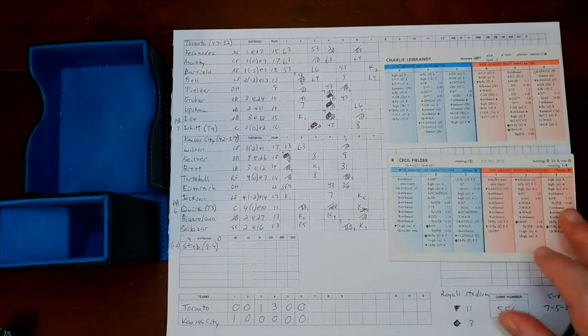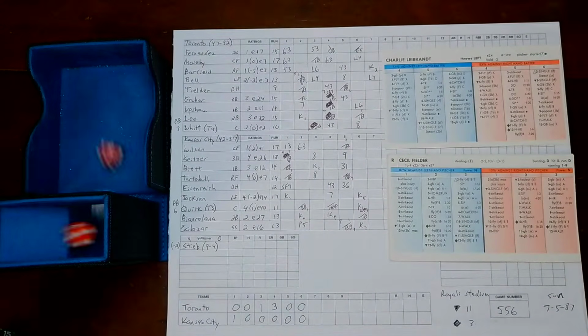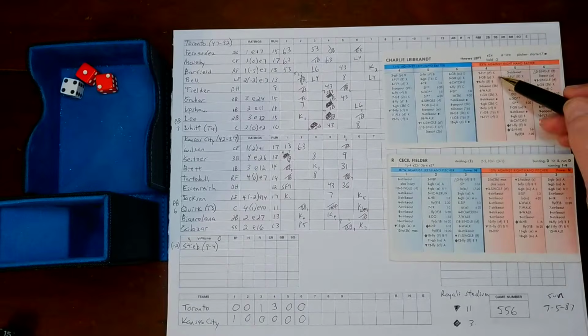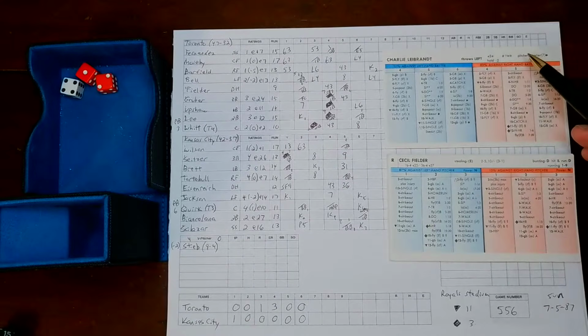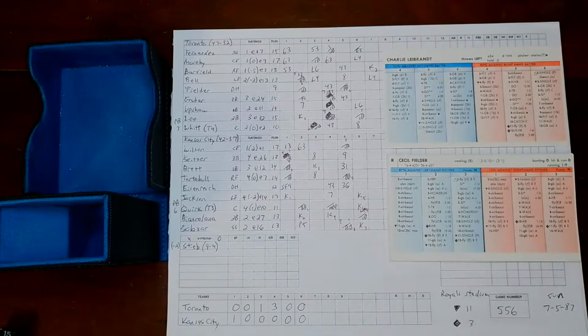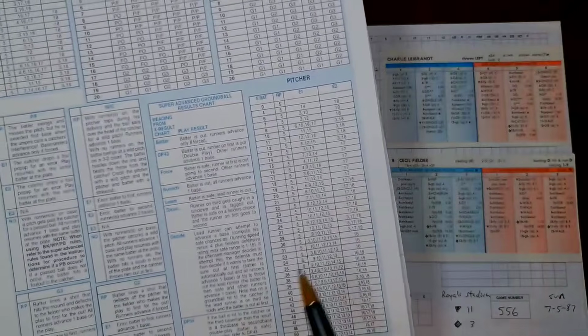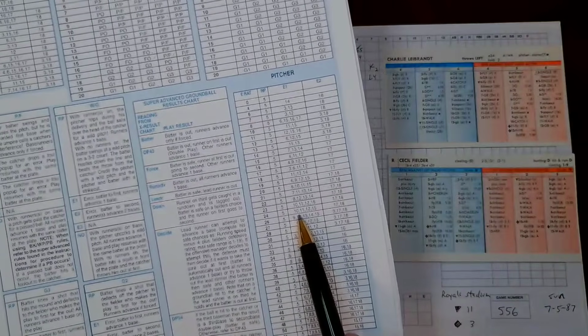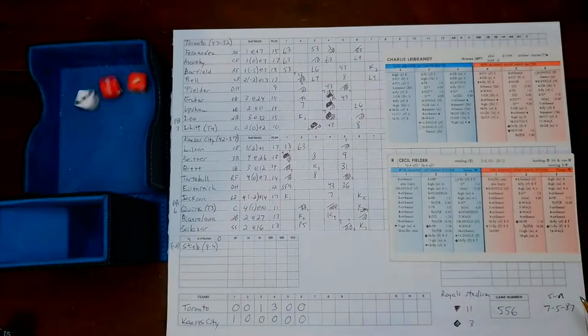For Cecil Fielder, designated hitter. 4-3, ground ball pitcher X right back to Leibrandt. Leibrandt is a 1 on the computer. They gave him a 1 range, so he's going to get to it. He's an E24. So on an E24 for a pitcher, he's got lots of error chances. 10, 11, 12, 15, 17, and 18. That's a 10, so that will be an error on Leibrandt.